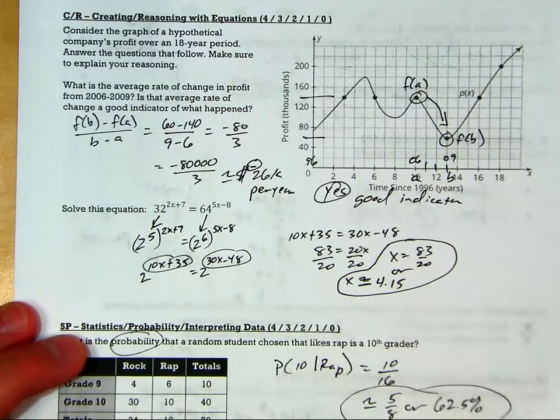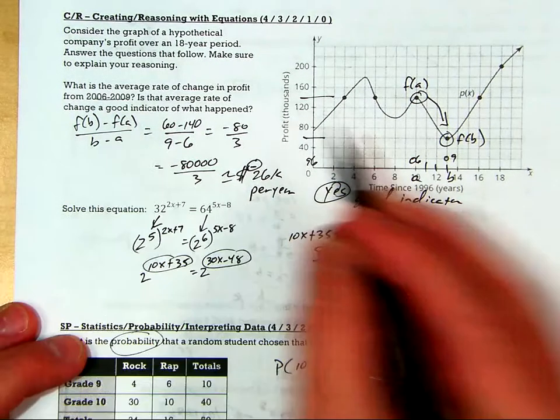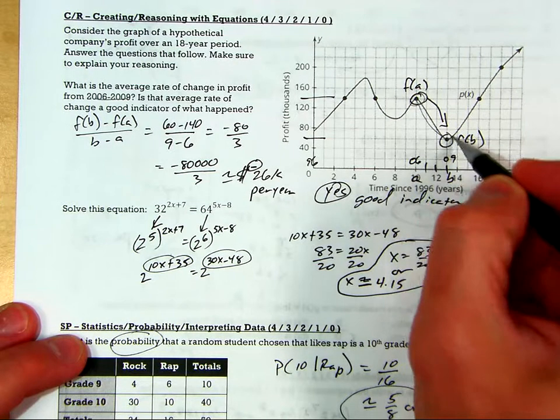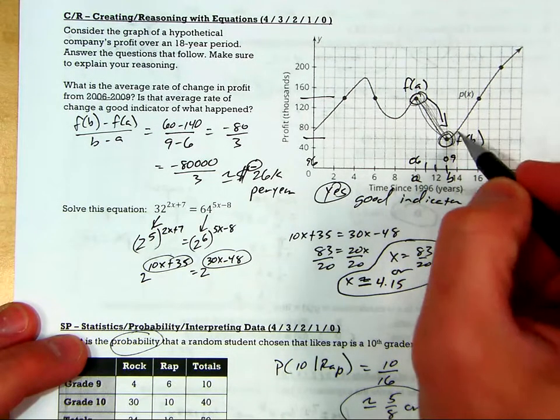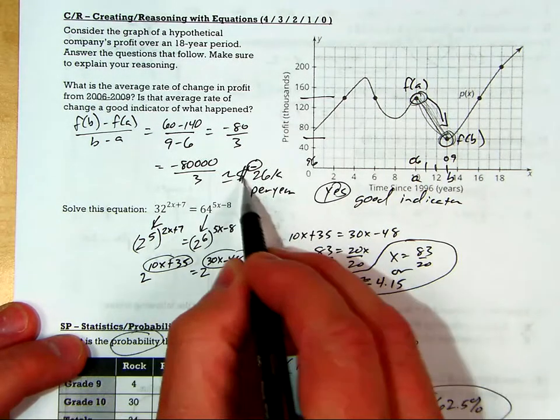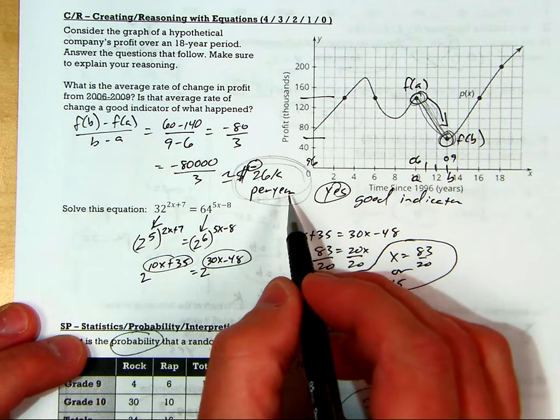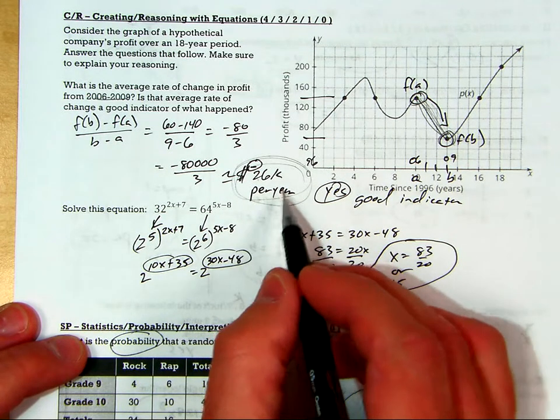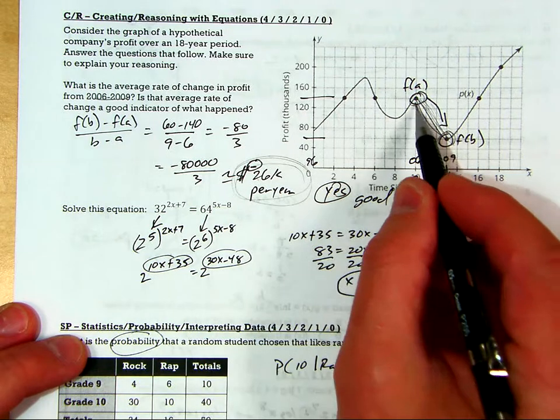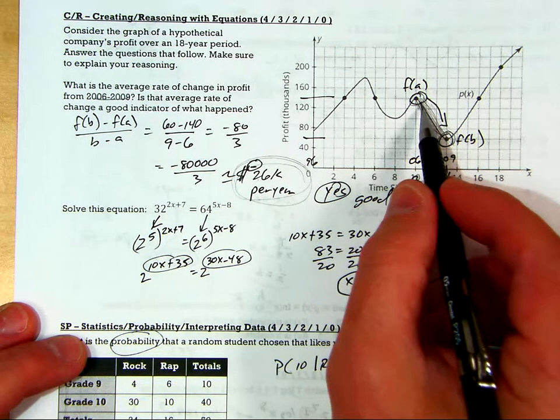This was the same graph for both versions. I just changed the date range here. I changed this one to make this one just that interval. It's just that interval right there. And it's negative, I don't know, about $26,000 per year. That part of the context is important. So negative $26,000 per year. Is this a good indicator in that time range for what happened to the company?